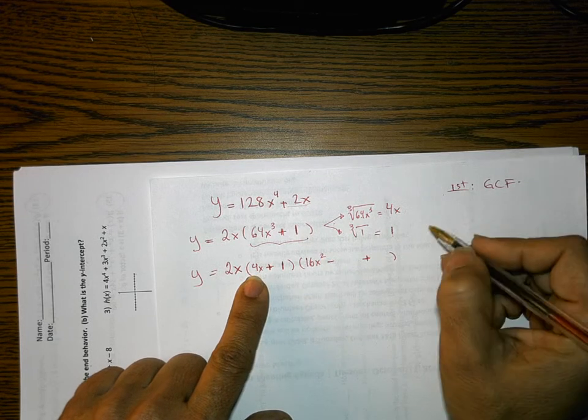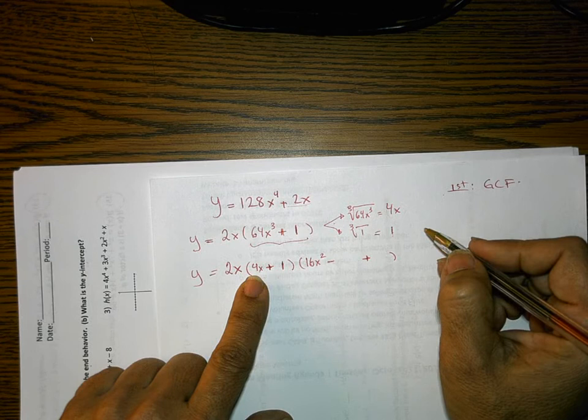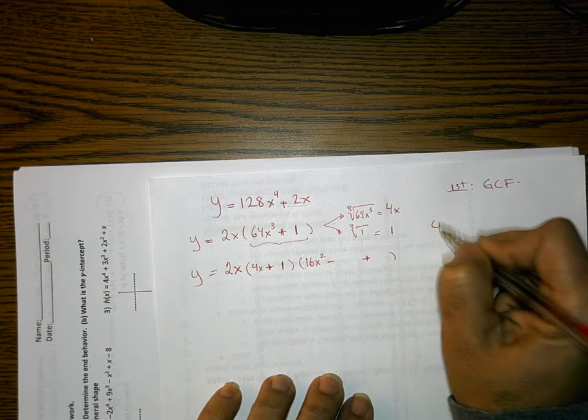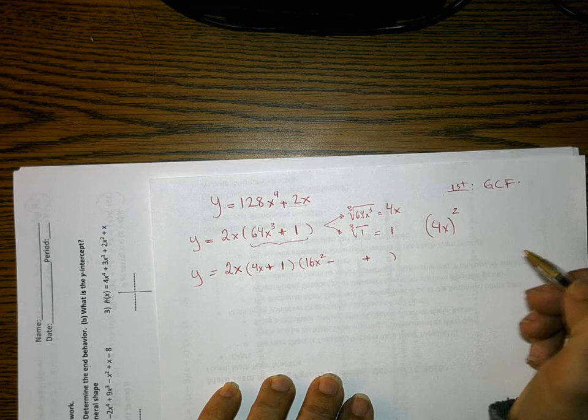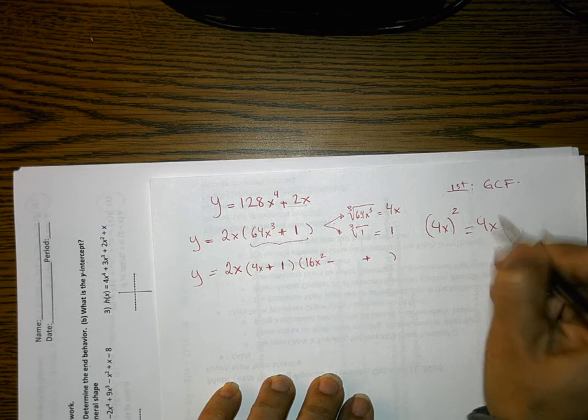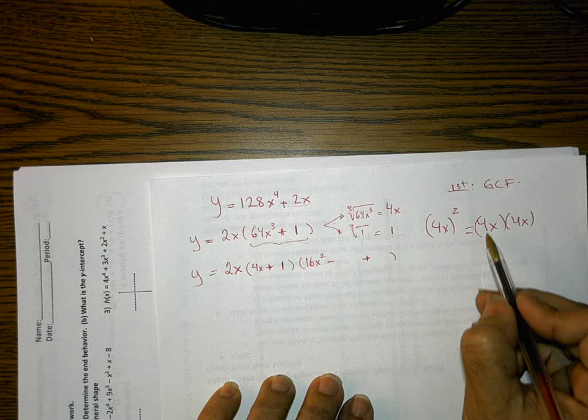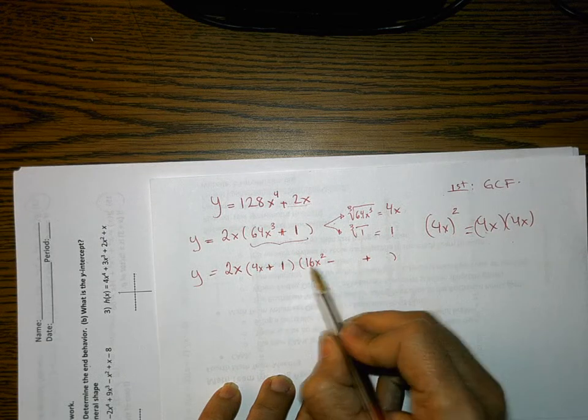Now, a lot of the students will make a mistake of forgetting to square the 4. I need you to understand that 4x squared is 4x times 4x, okay? So it gives us 16x squared. That's what I have here.